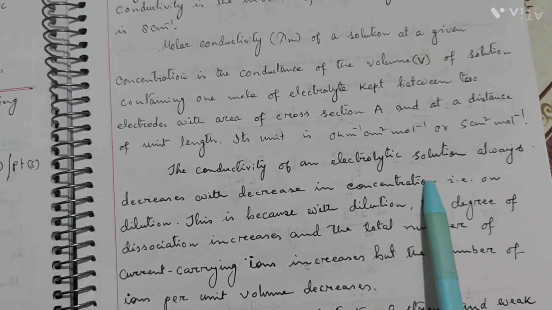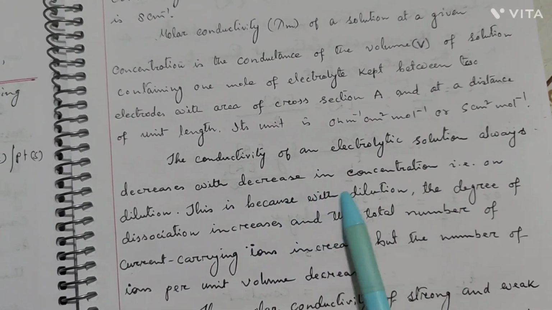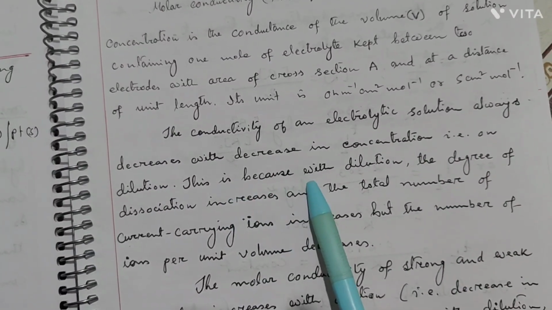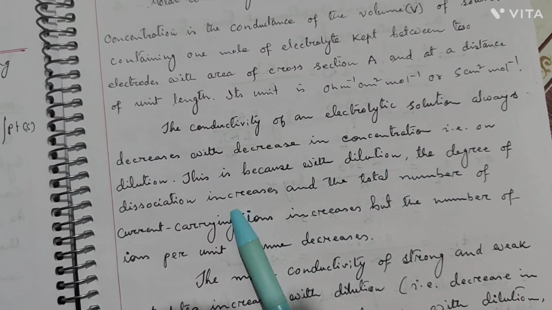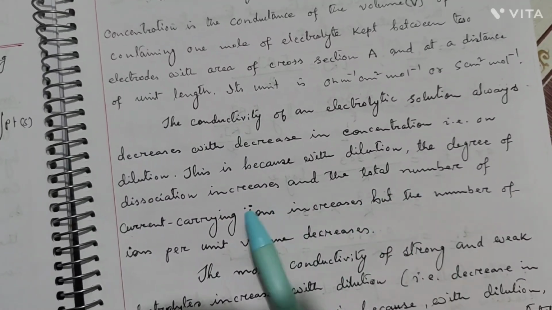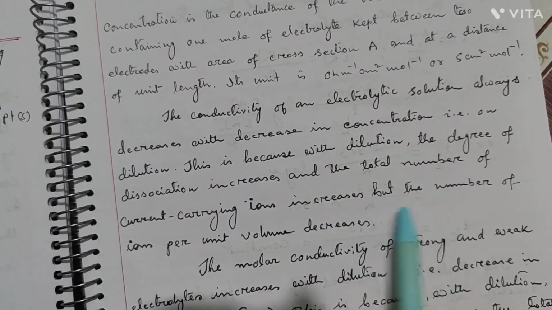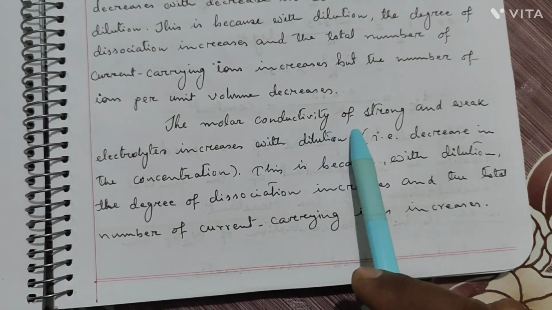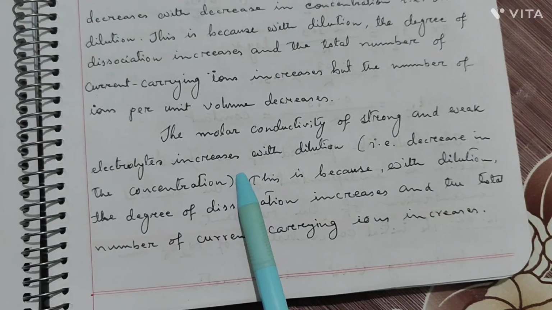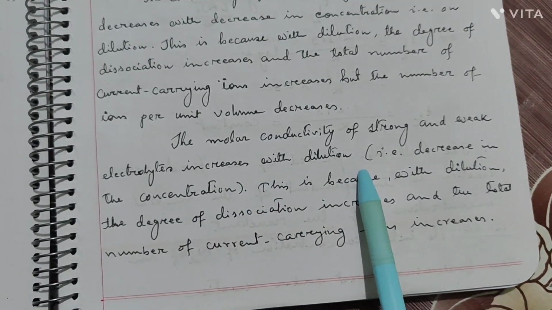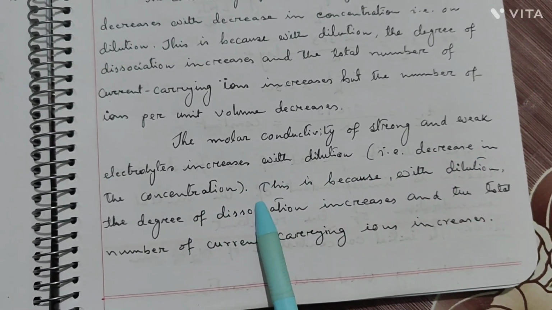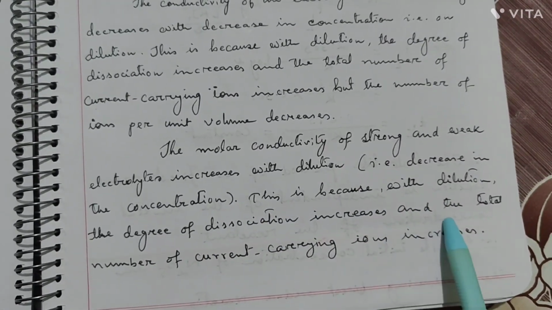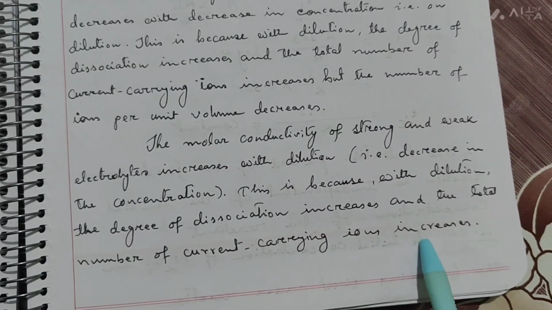The conductivity of an electrolyte solution always decreases with decrease in concentration, that is, on dilution. This is because with dilution, the degree of dissociation increases and the total number of current-carrying ions increases, but the number of ions per unit volume decreases. The molar conductivity of strong and weak electrolytes increases with dilution, that is, decrease in the concentration. This is because with dilution, the degree of dissociation increases and the total number of current-carrying ions increases.